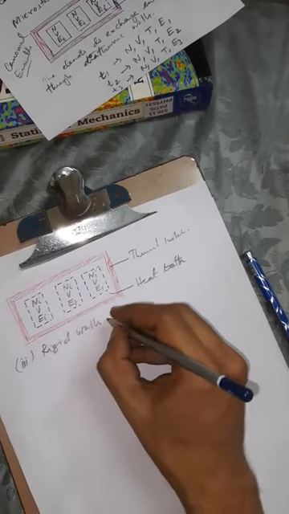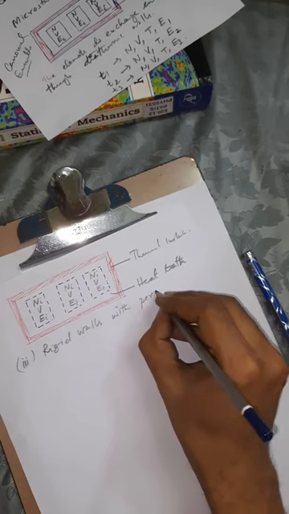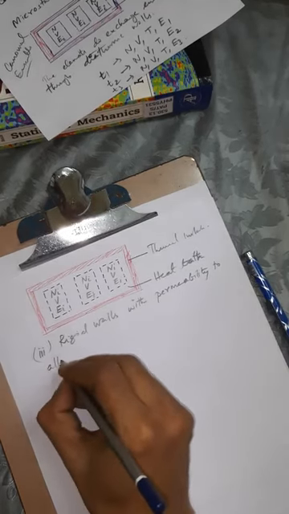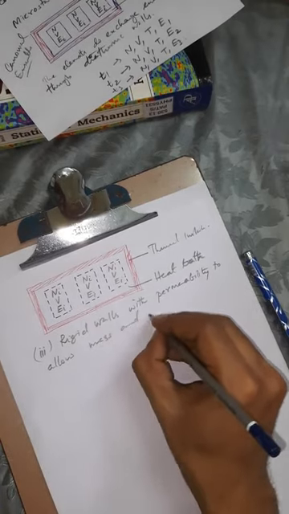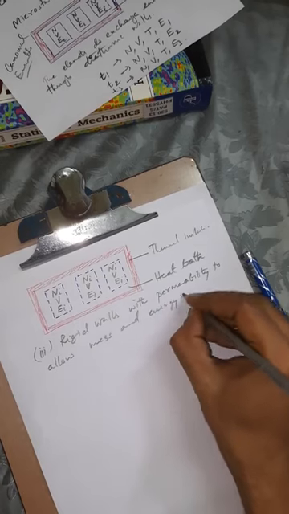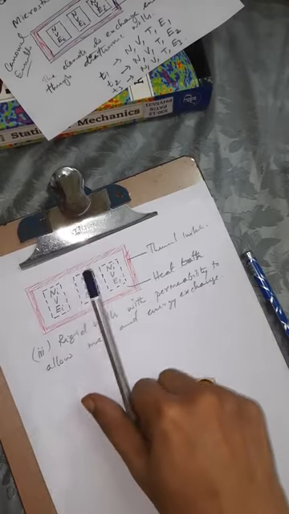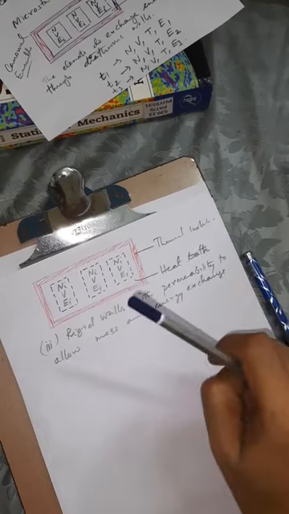So they are rigid walls with permeability to allow mass and energy exchange. So that is it. So that is how I represent the grand canonical ensemble.